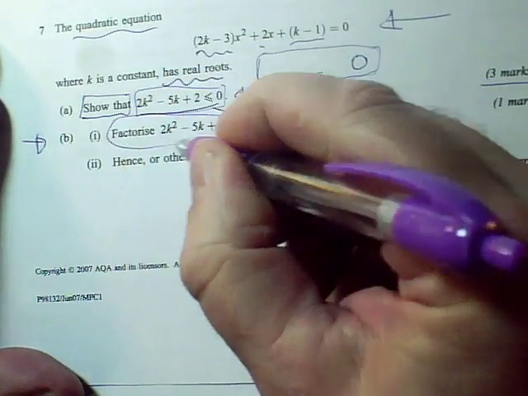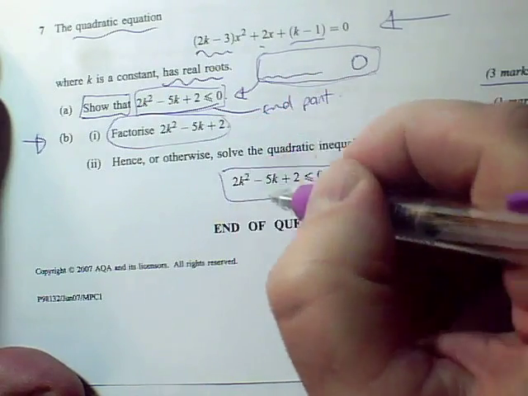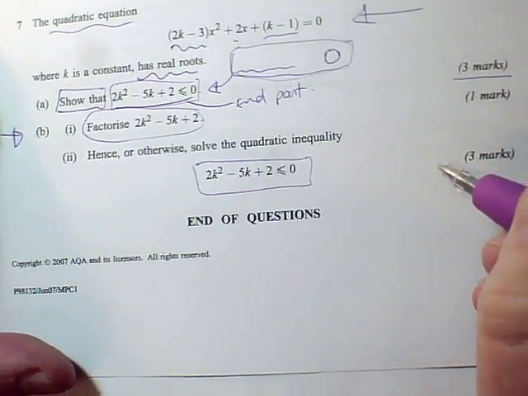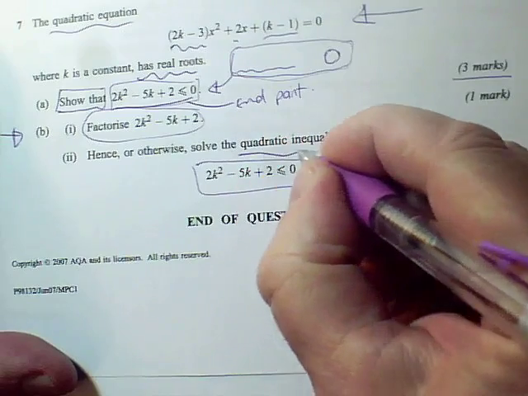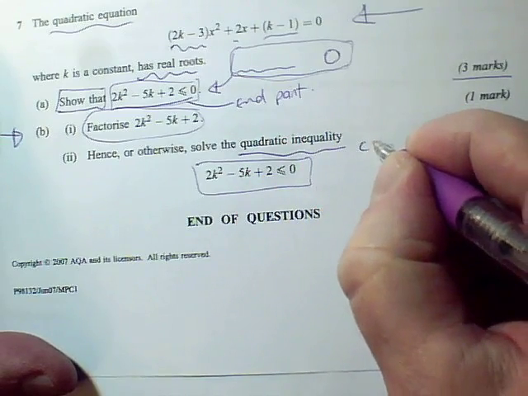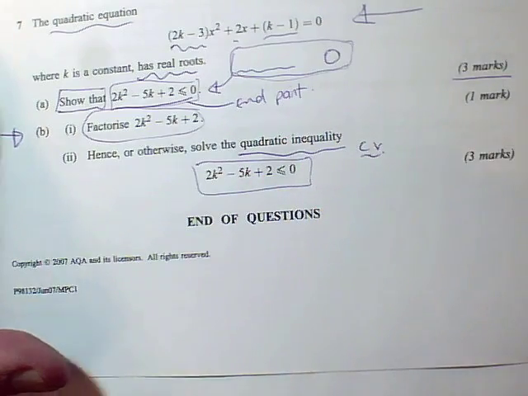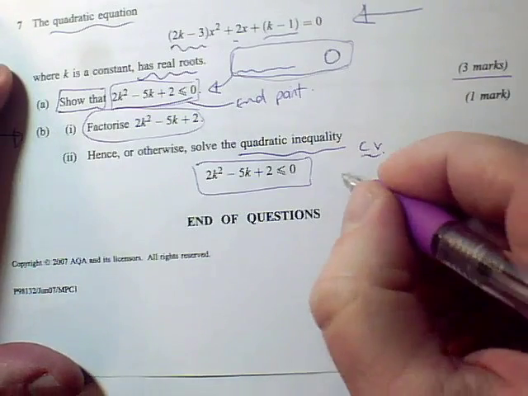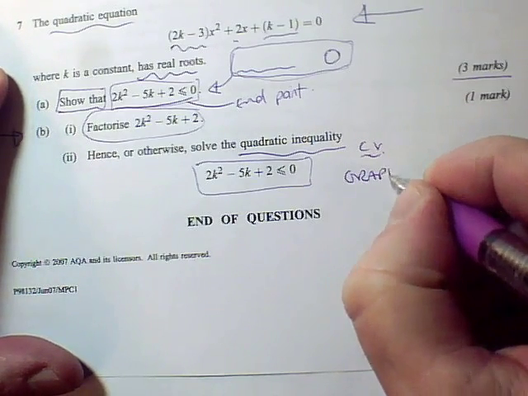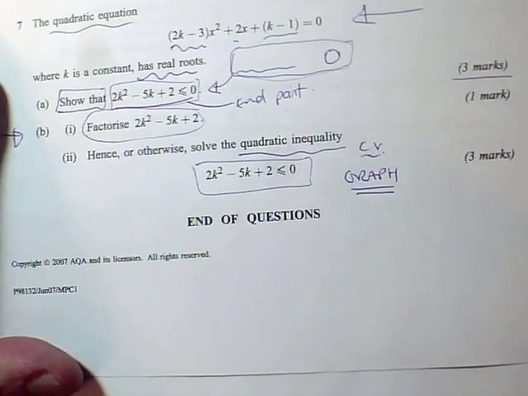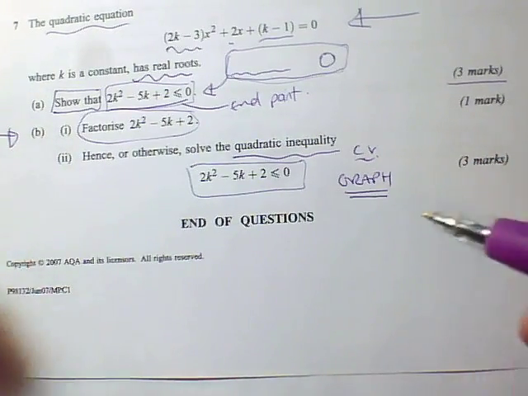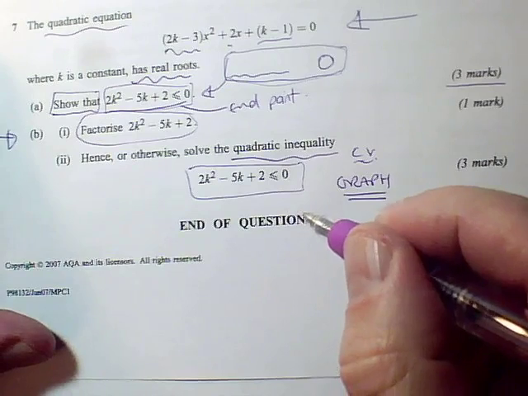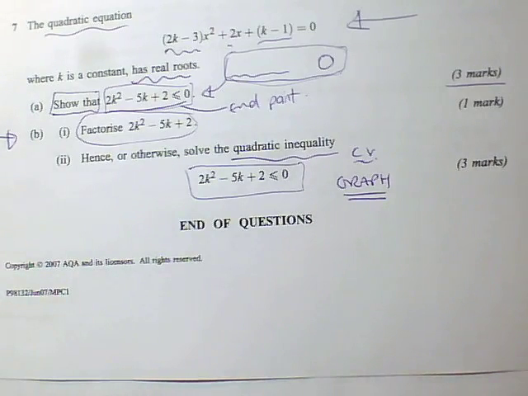Why are we factorizing this? Because they're trying to help you with the first part of solving a quadratic inequality. Remember, your template for quadratic inequalities is critical values. That's only going to, generally speaking, give you half the marks. And then the other bit is using a graph to select the correct solution. You give your range or ranges of values of k very clearly after you've done your graph. Hope that helps.